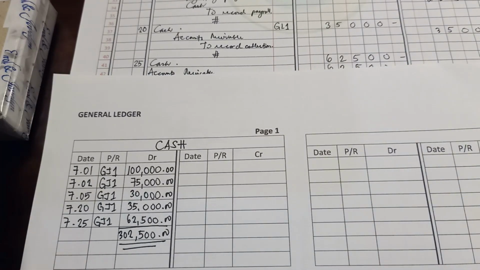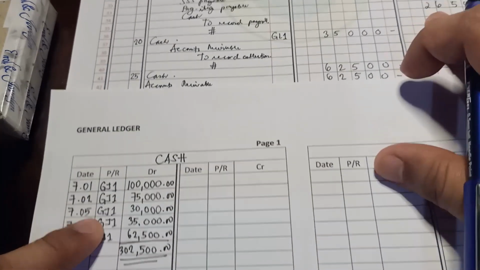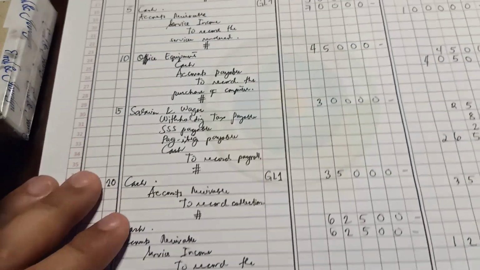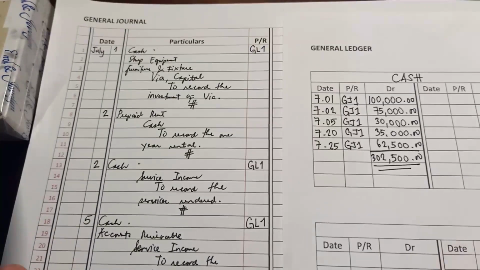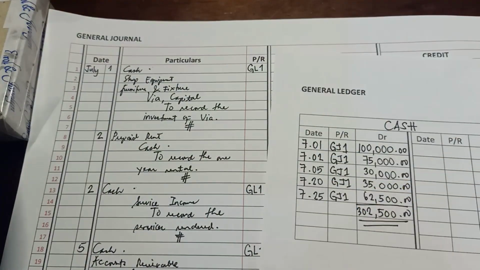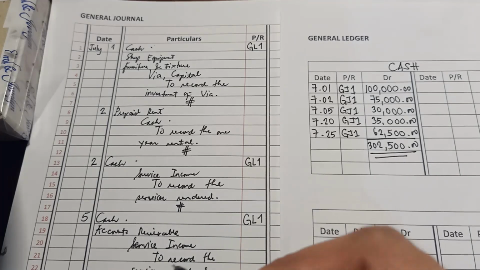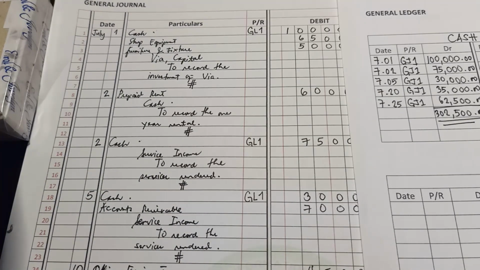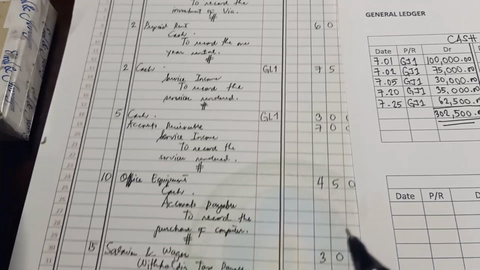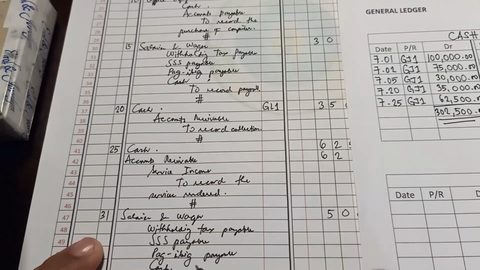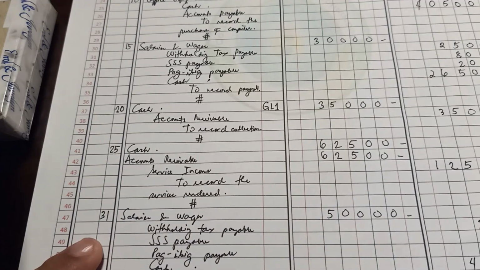Now, since tapos na tayo sa debit, punta naman po tayo sa credit. Okay? So, asan yung mga credit na cash? We have here, 1. Sa July 2 ulit. Meron din tayo sa July 10. Meron din tayo sa July 15. At meron din tayo sa July 31.